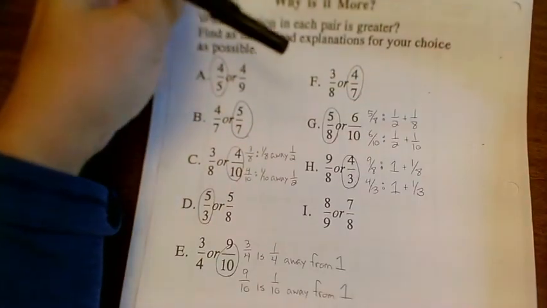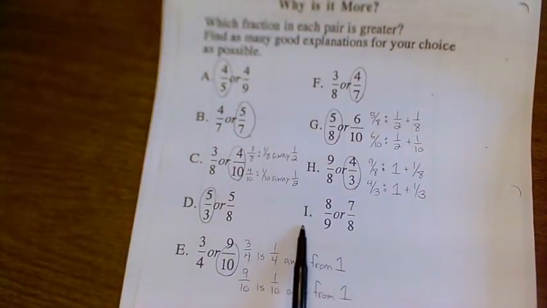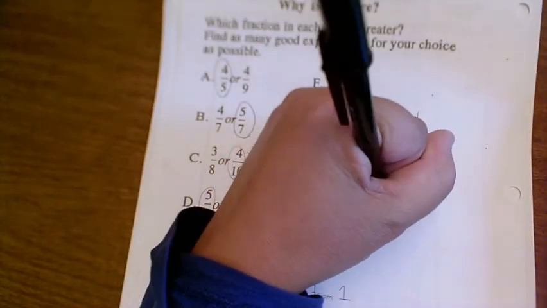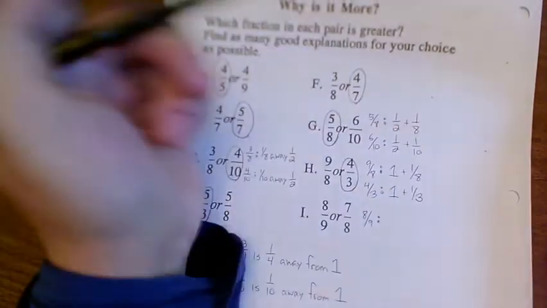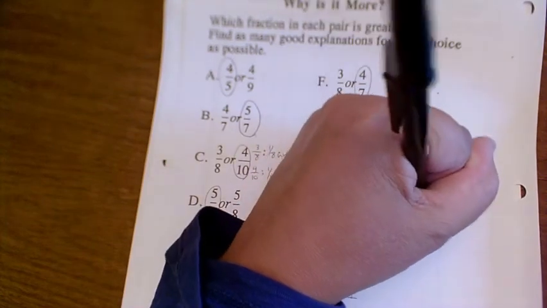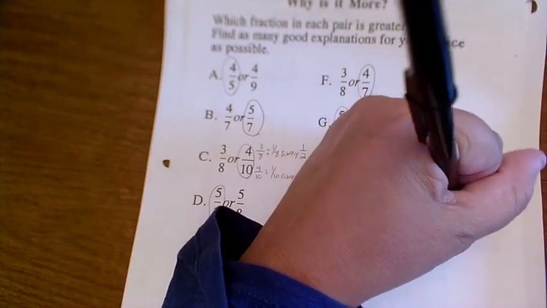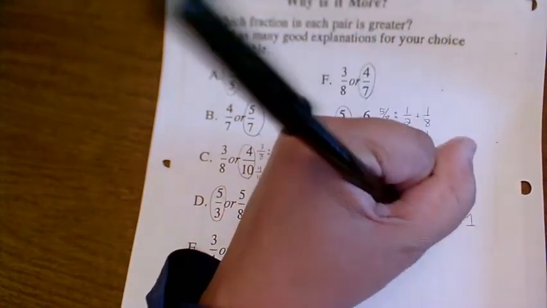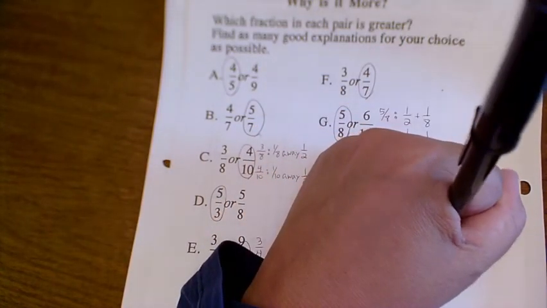Okay. And then finally I, which is similar to C and E, close to 1, close to 1. So how close to 1 are we? So 8/9 is a ninth away from 1. And then 7/8 is an eighth away from 1.